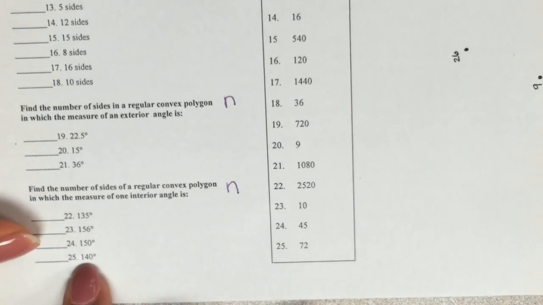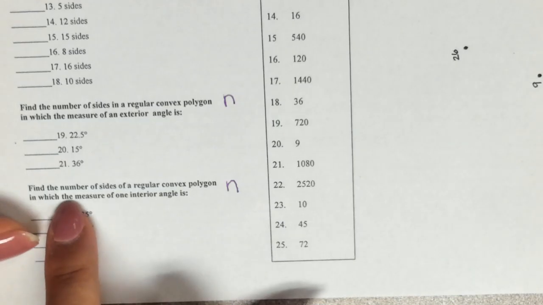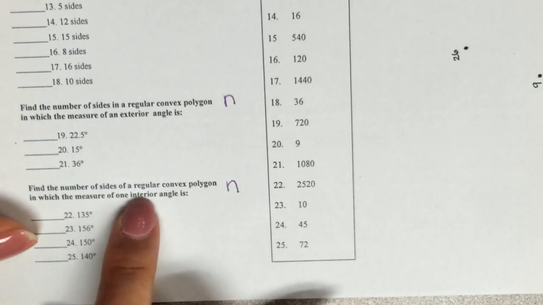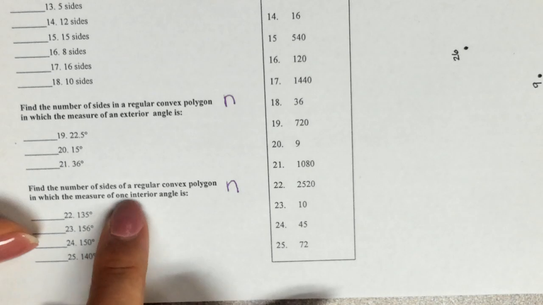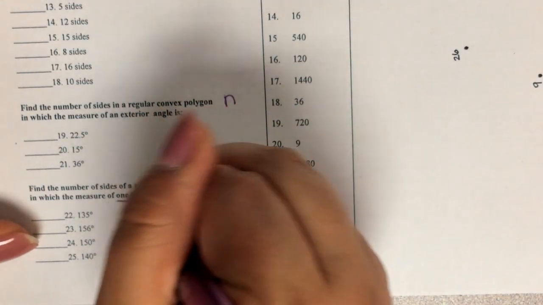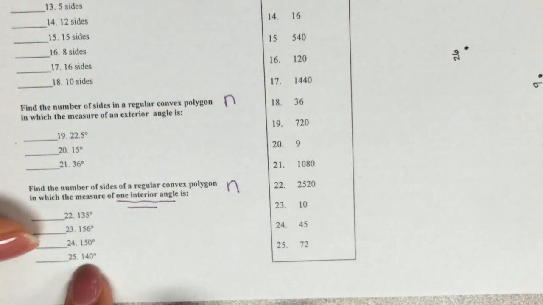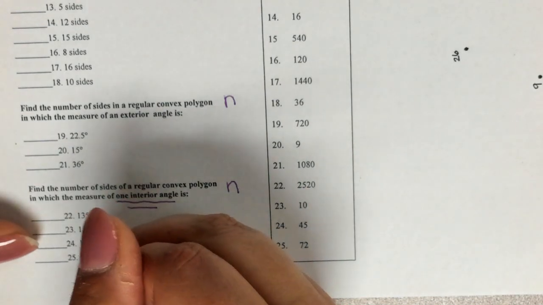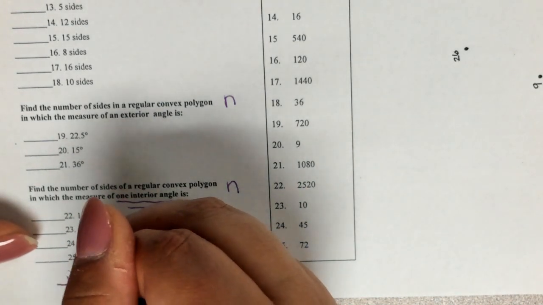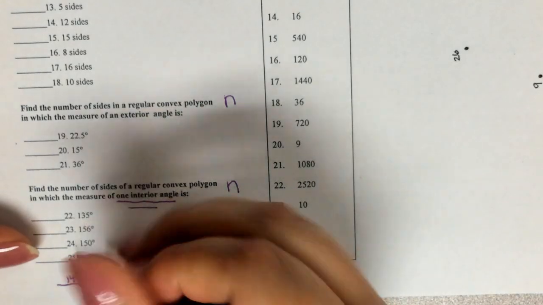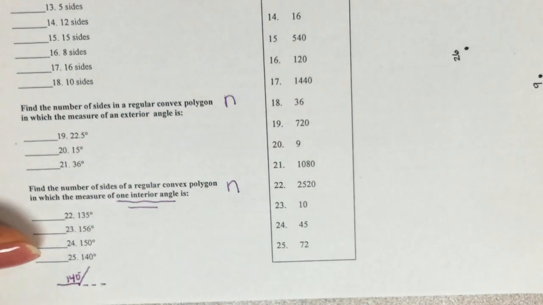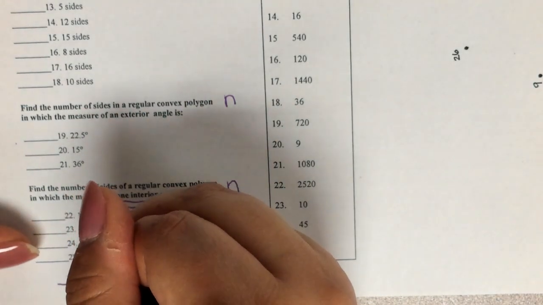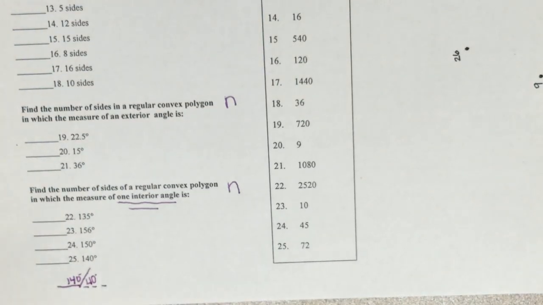I'm going to do 25 with you. It says, find the number of sides of a regular convex polygon in which the measure of one interior angle is, and we're doing 25, so 140. If an interior angle is 140, what do I know? If you know an interior angle is 140, what else do you know? Kevin, what'd you say? You know that the exterior is 40 degrees. Does everybody agree with Kevin?